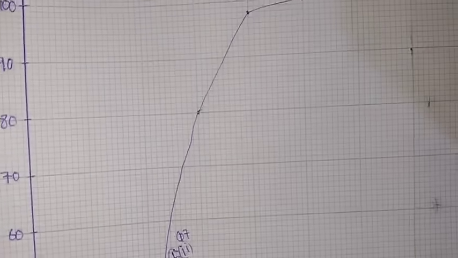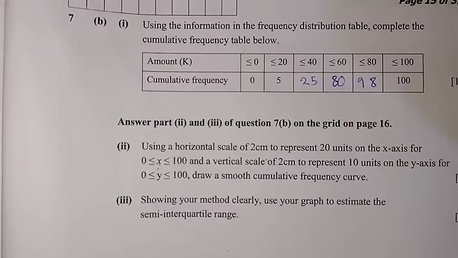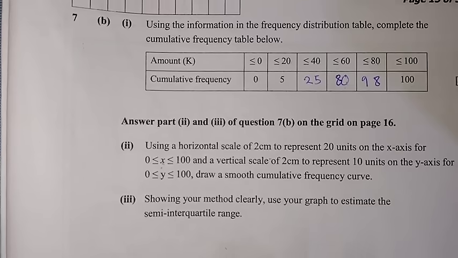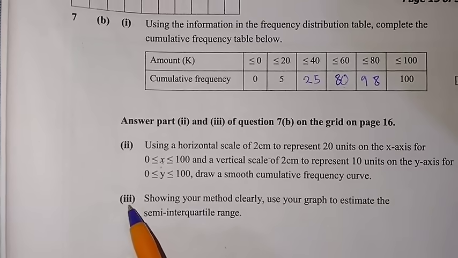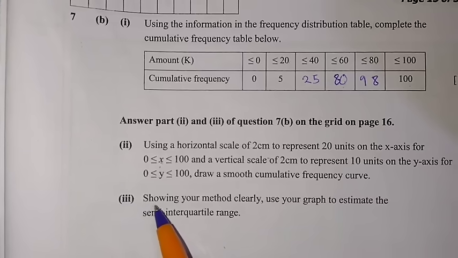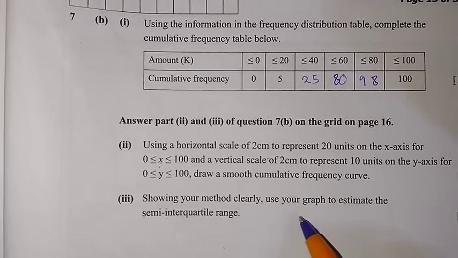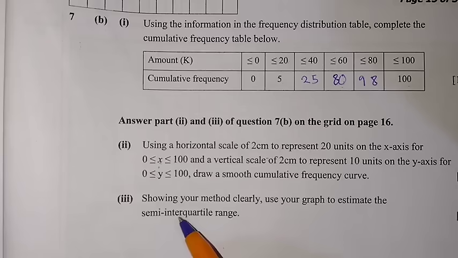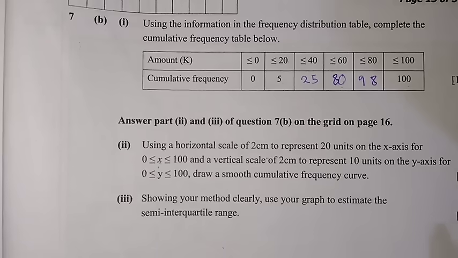After finding this curve, let us look at the next question. So now we come to our question 3 right here. To answer question 3, you should answer it on your graph paper, showing your method clearly. Use your graph to estimate the semi-interquartile range. This question was carrying 2 marks.